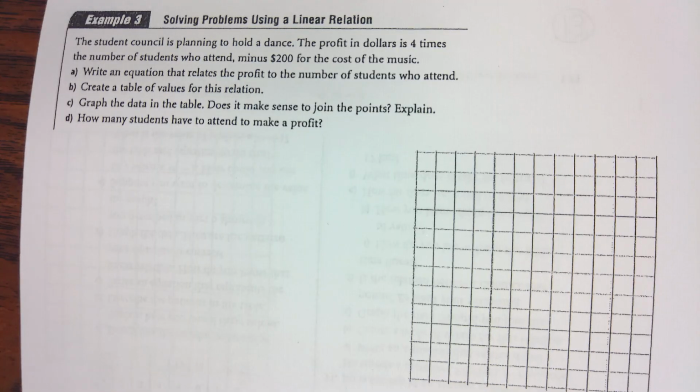Okay, last example. Solving a problem using a linear relation. The student council is planning to hold a dance. The profit in dollars is 4 times the number of students who attended minus $200 for the cost of the music. Write an equation that relates the profit to the number of students who attend. Create a table of values for this relation. Graph the data in the table. Does it make sense to join the points? And then how many students have to attend to make a profit?